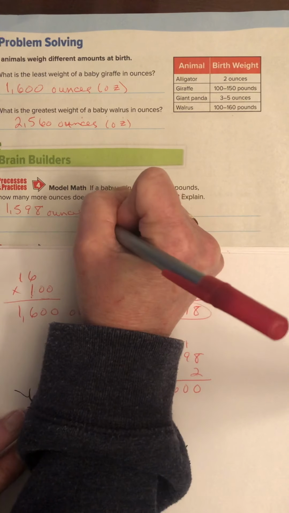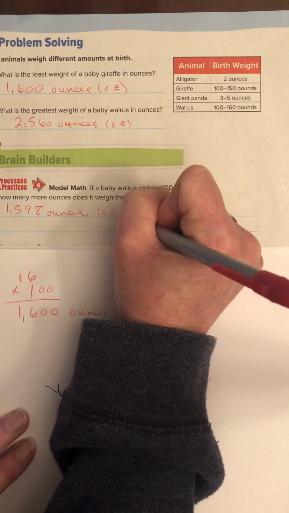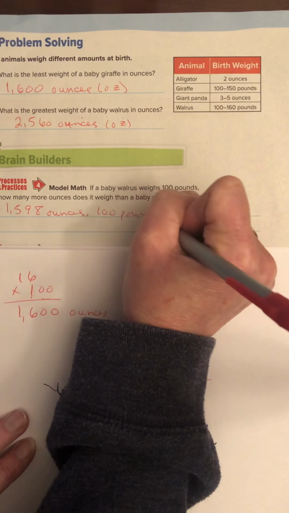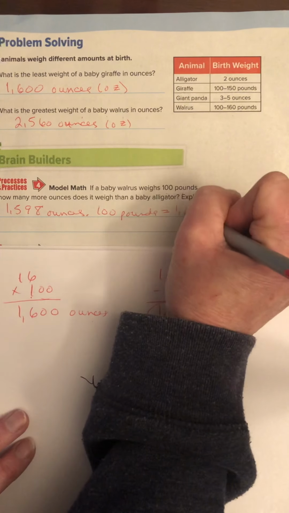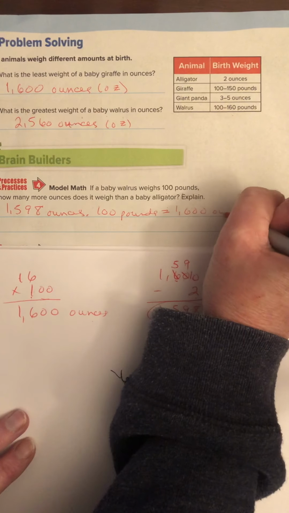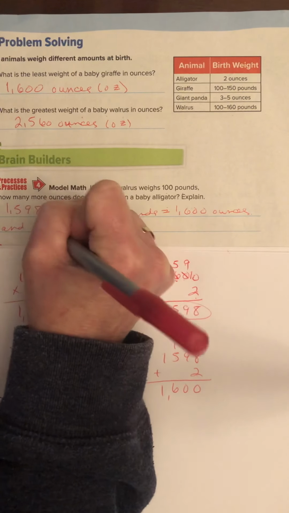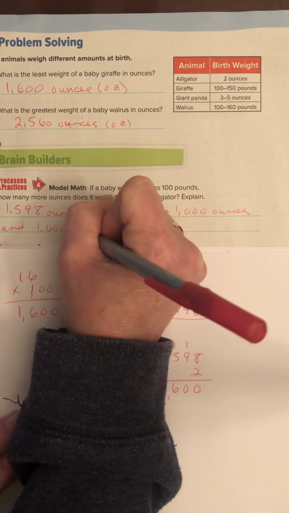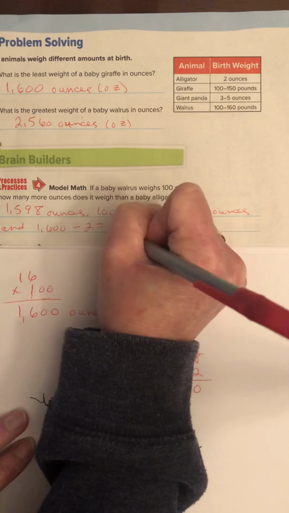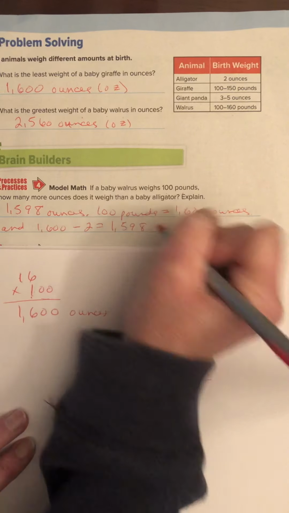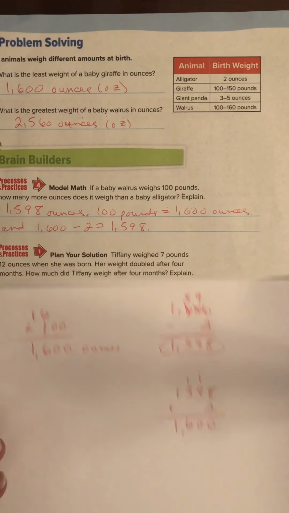Okay, but it says to explain. So we're gonna say 100 pounds equals 1,600 ounces, and 1,600 minus 2 equals 1,598. That's what we did here, right?